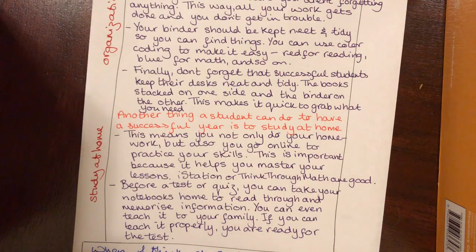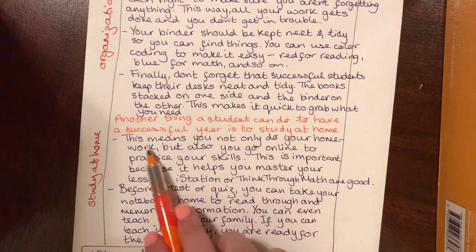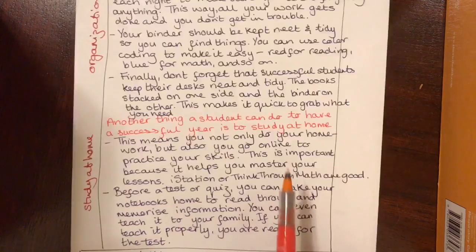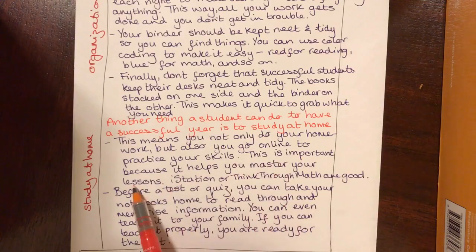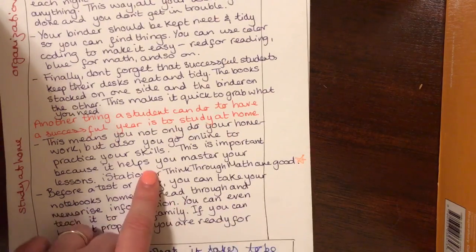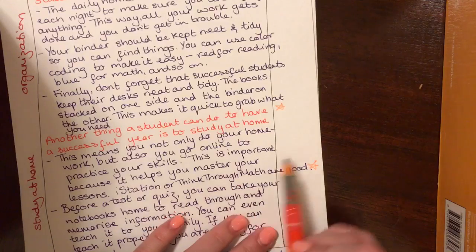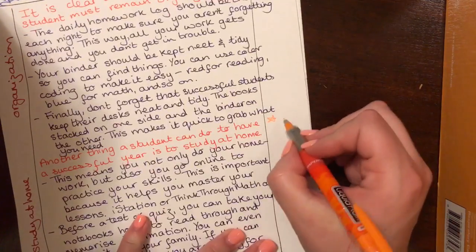I'm going to do an anecdote that I would like to include. This means you not only do your homework, but you go online to practice your skills. This is important because it helps you master your lessons. iStation or Think Through Math are good. Right here, I'm going to do a star because I don't have room to fill it in here. And I'll just squeeze my notes over here. I know when I publish and I get here, I need to write this.